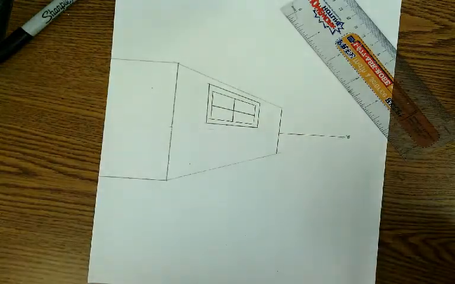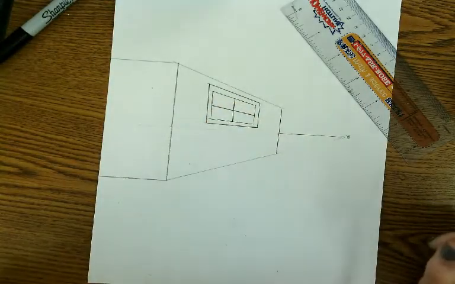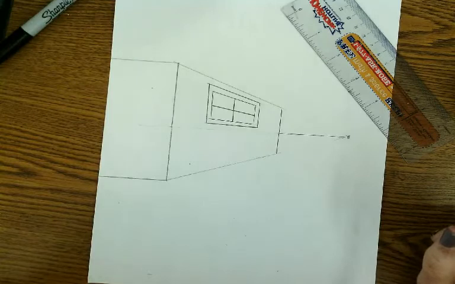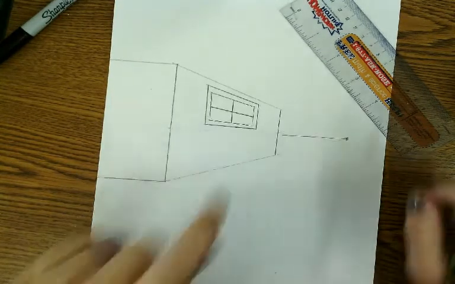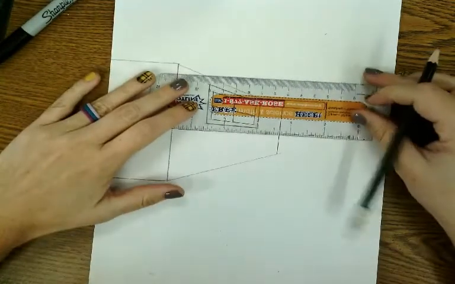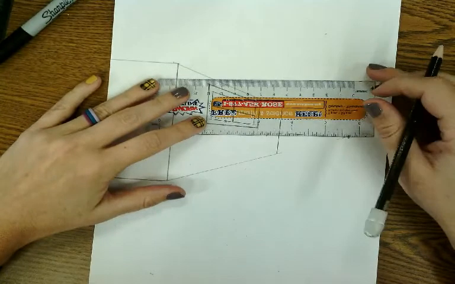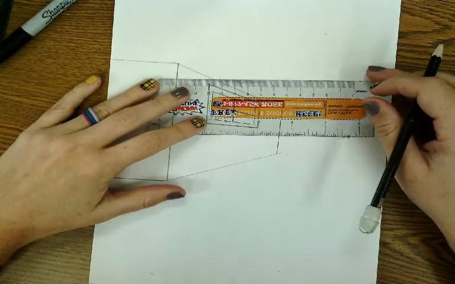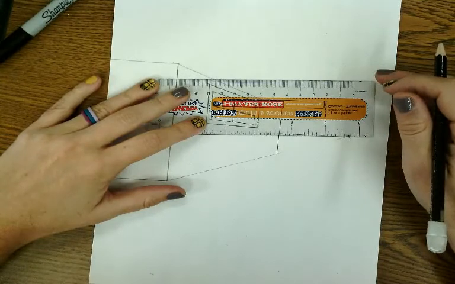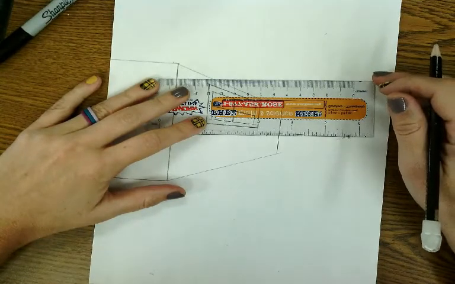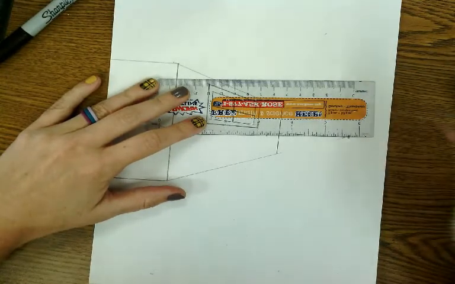So now I've got 4 panels to my window. To draw a door in one-point perspective on the side of the house, I'm going to repeat these steps, but now I'm going to draw the top of my door. It could be a people-sized door where I can walk through it. It could be a double door. It could be a garage door. It could be a pet door. You decide how tall you want your door to be.